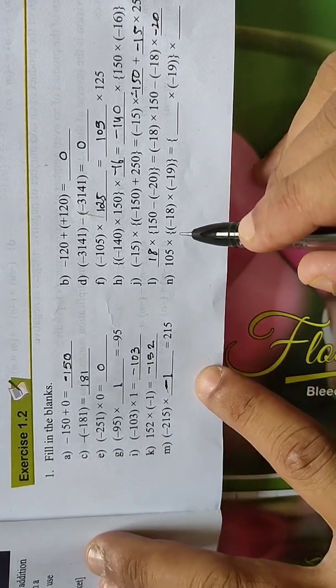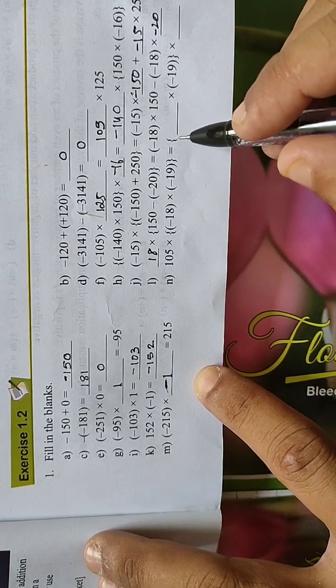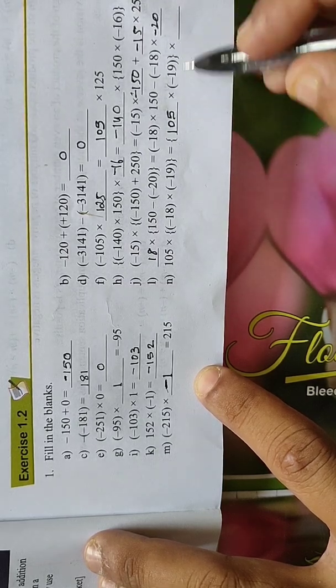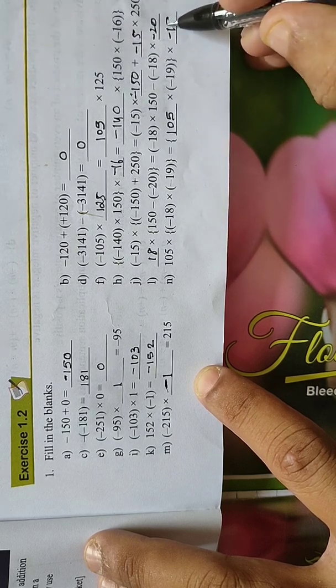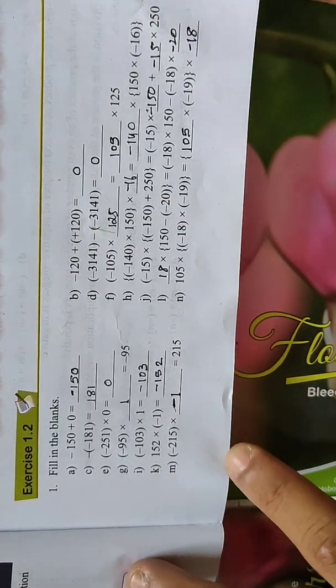And here is the associative property of multiplication. 3 numbers are here. Here one number is missing, so you can write 105 here, grouped with 19 and another number negative 18. Okay students, so using the properties we have filled all these blanks.